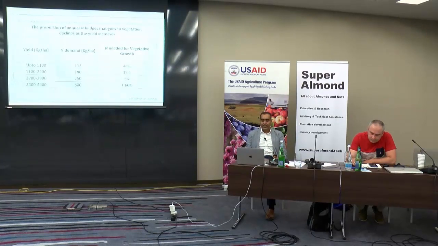I tried to convert this into kilograms per hectare based on the yield. This is what I came up with. Up to 1,100 kilograms per hectare, the young trees' nitrogen demand would be 112 kilograms per hectare. It goes all the way to 300 for the mature trees. And that is the proportion of the annual budget that goes to vegetation.